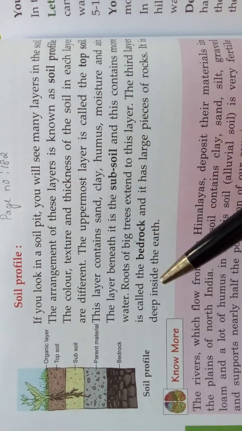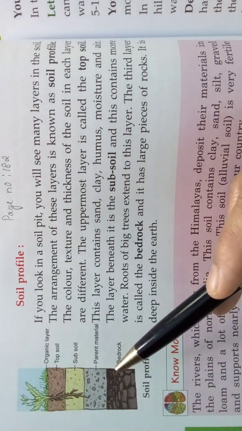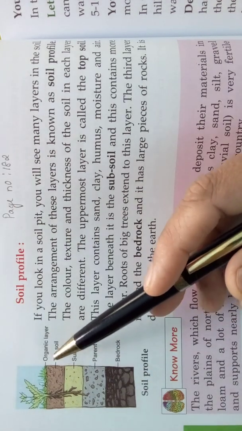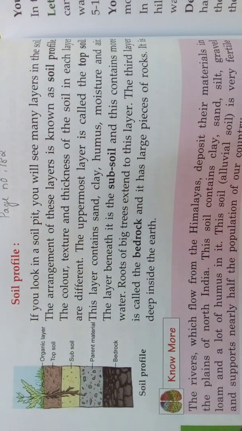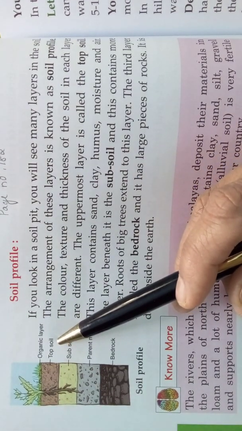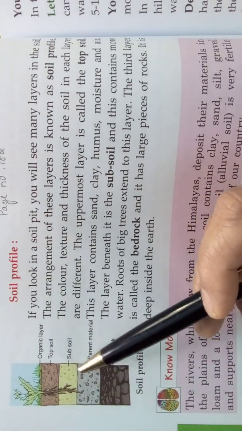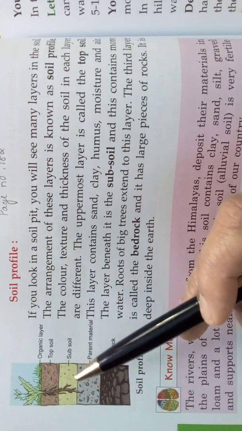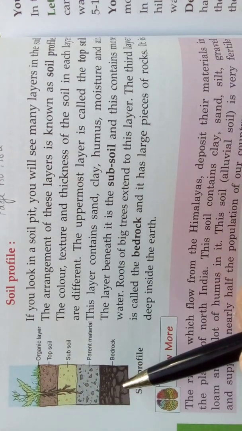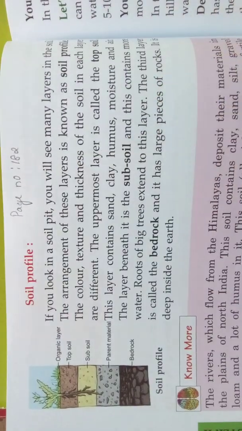This is about the soil profile. If you dig a pit in the soil, in the ground, what will you see? You will see the topsoil, subsoil and bedrock. Understood? The topsoil will have sand, clay, humus, moisture and air, and subsoil has more water compared to topsoil, so the roots of big trees will grow up to subsoil. And the third layer is the bedrock. In this, large pieces of rocks will be there. It is deep inside the earth. This is about soil profile.